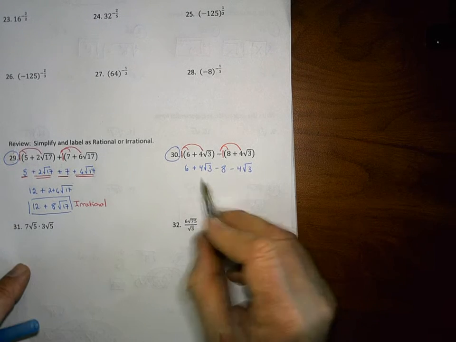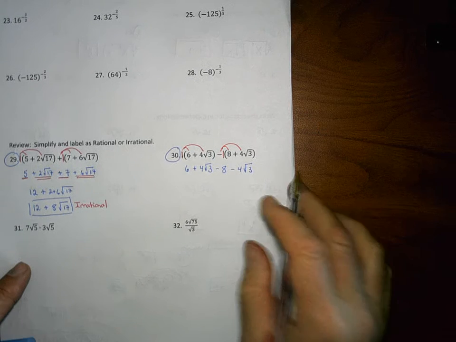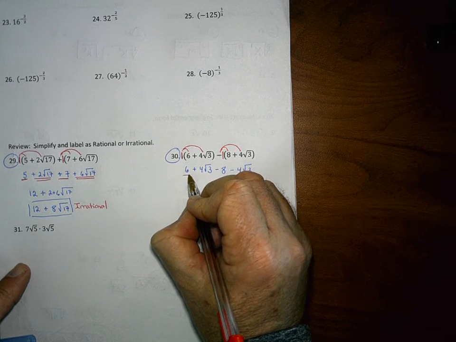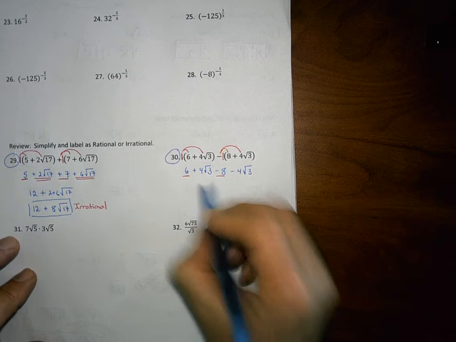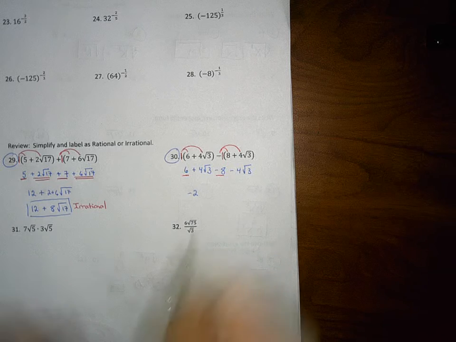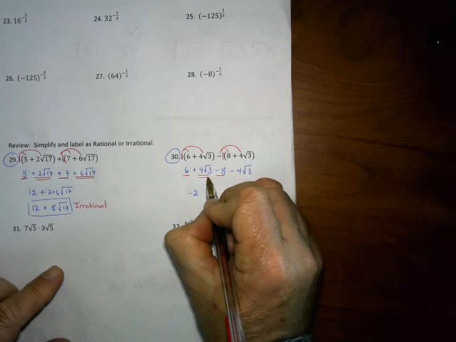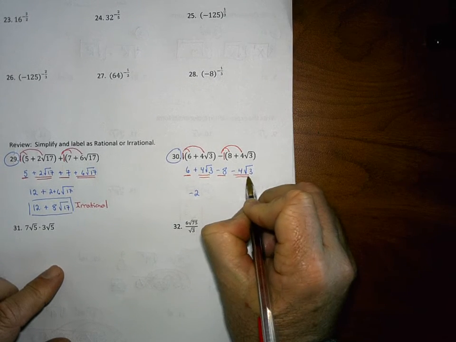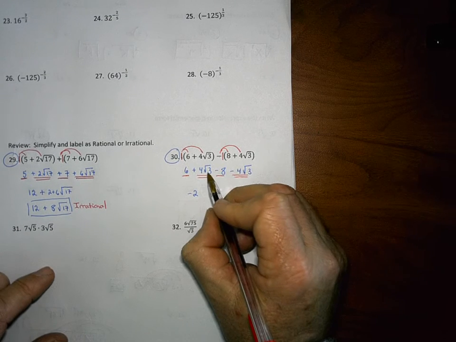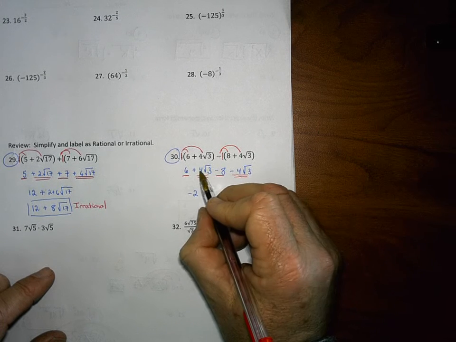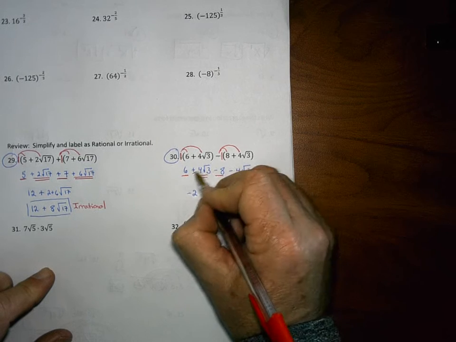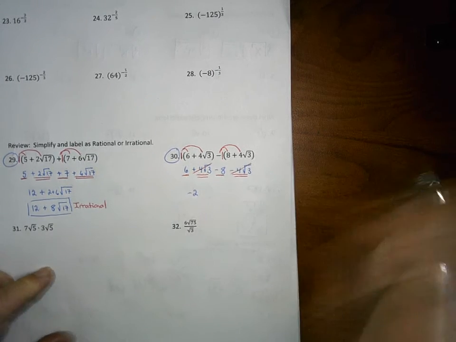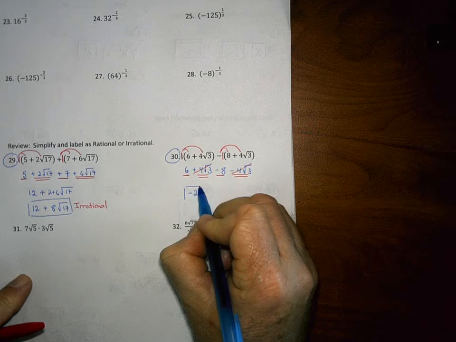Okay, now once we have no grouping symbols, we're going to combine like terms. Think like terms. The 6 is like with the negative 8, so 6 minus 8, negative 2. Then I have the positive 4 radical 3, and then I have the minus 4 radical 3. These are like terms, so I go outside plus outside, but if you notice, I really don't have to do anything with these because these are complete opposites of each other. So when they're complete opposites of each other, they just cancel each other out, so that leaves my answer as negative 2 for number 30.